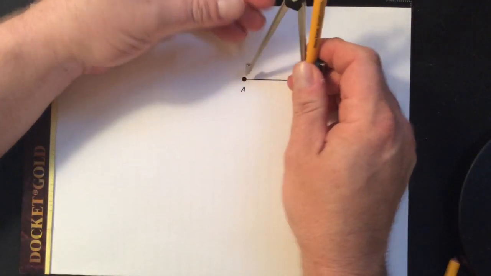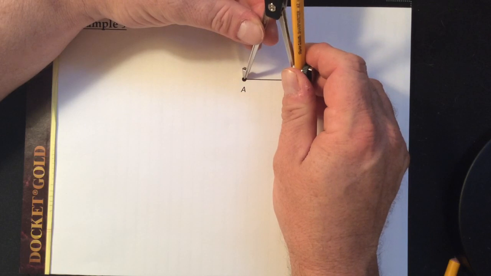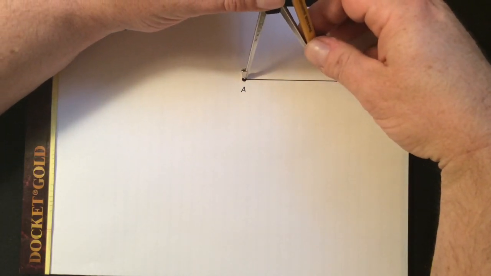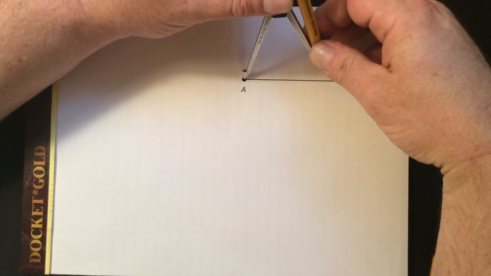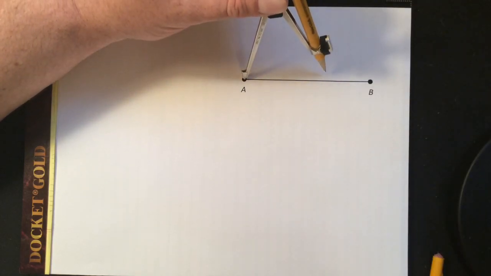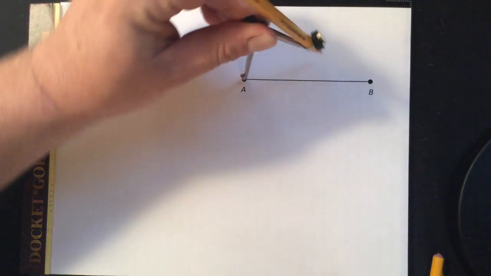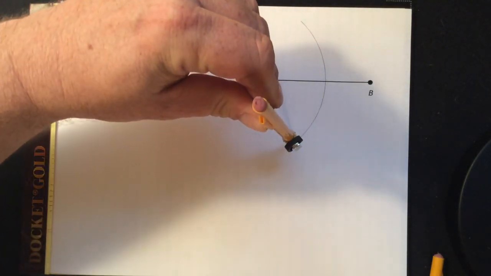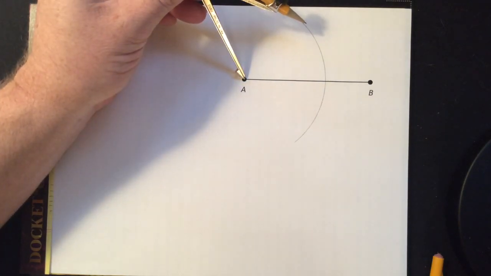Take your compass, set the point on point A, and set the compass to where it's a little bit longer than halfway between A and B. Draw an arc similar to that which intersects AB way up and way down.